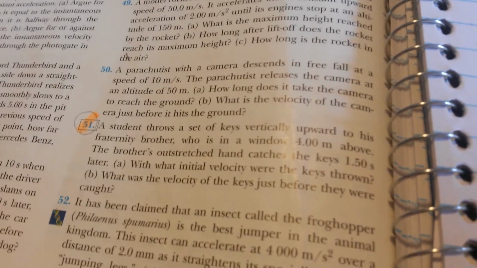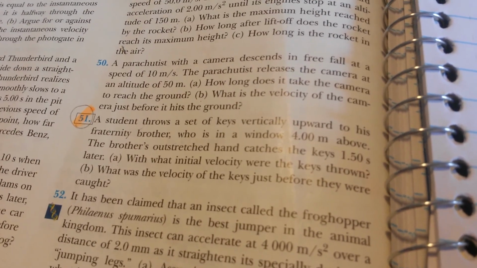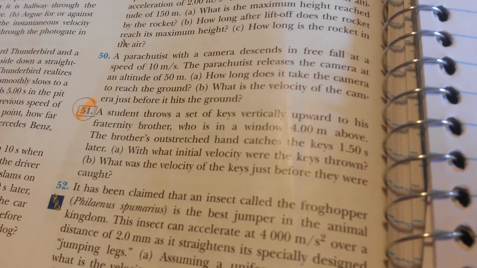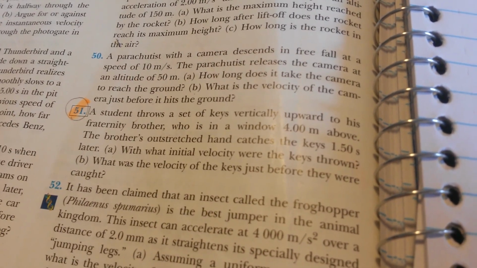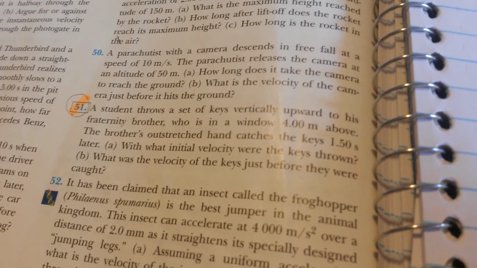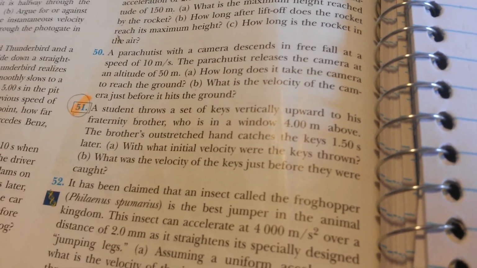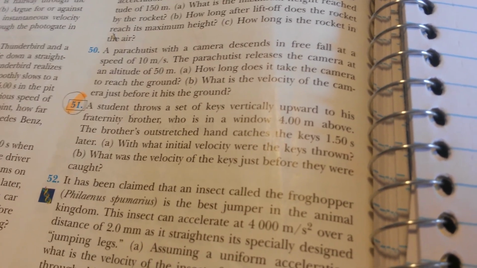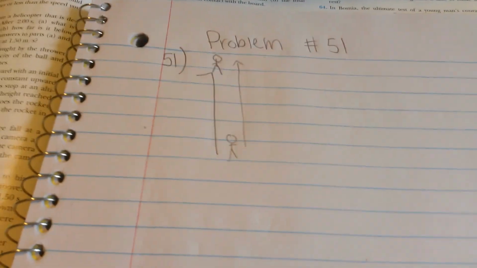Okay, so I'm going to be doing problem number 51 from the chapter 2 homework. And the problem is: a student throws a set of keys vertically upward to his fraternity brother who is in a window 4 meters above. The brother's outstretched hand catches the keys 1.5 seconds later. With what initial velocity were the keys thrown, and what was the velocity of the keys just before they were caught? So I already kind of drew a diagram.